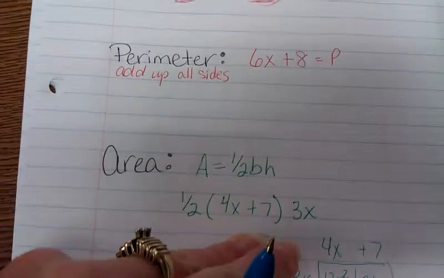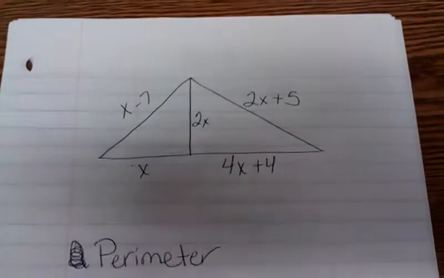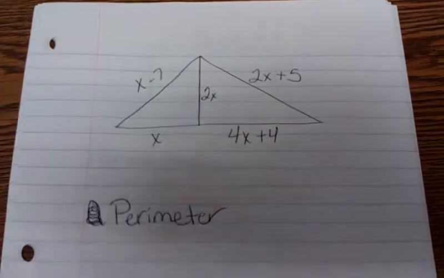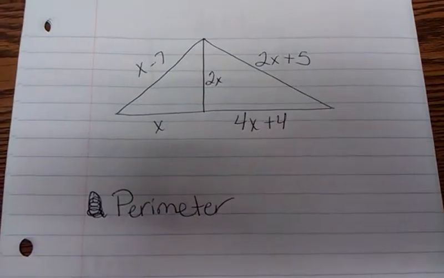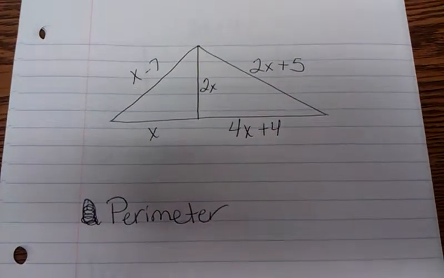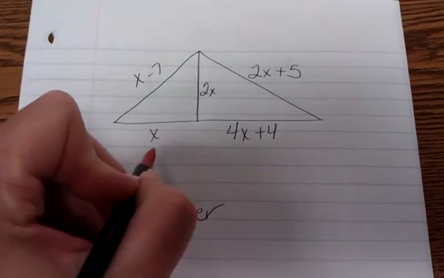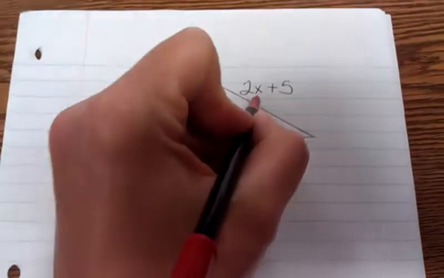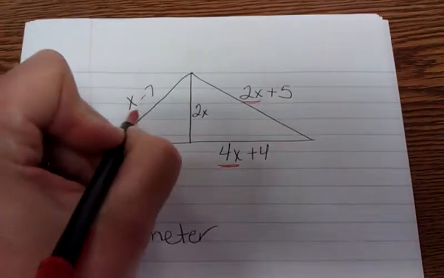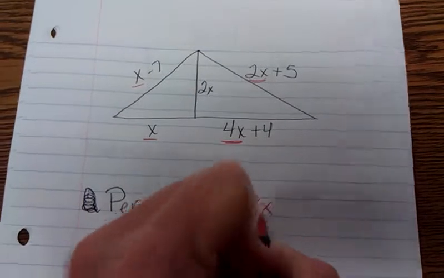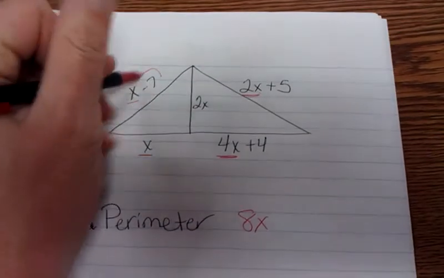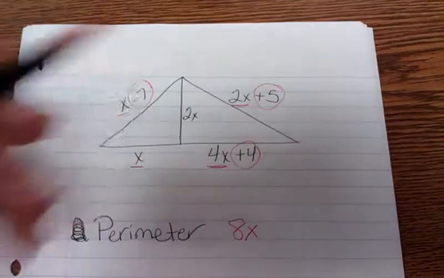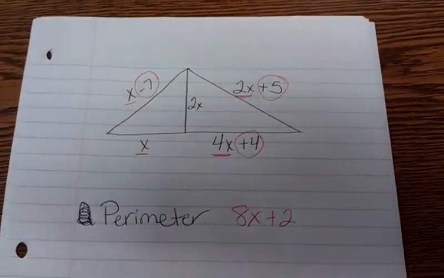Let's try another one. Right here, take a minute, pause the video, and copy down the triangle, and I want you to try and find the perimeter first. Okay, now to find the perimeter, remember we add up all sides. I have x and 4x, that's 5x, 6, 7, 8 x's. So my perimeter is 8x. Now my numbers. Negative 7 plus 5 is negative 2, plus 4 is plus 2. There's your perimeter.